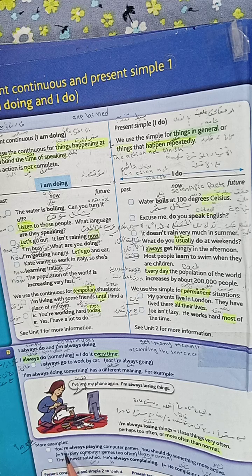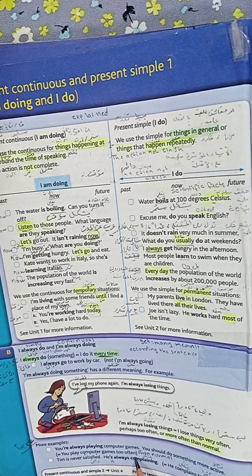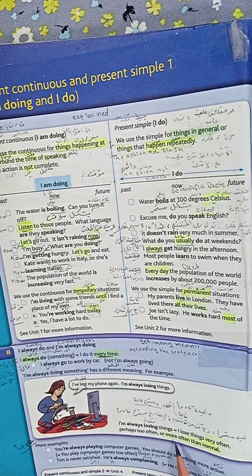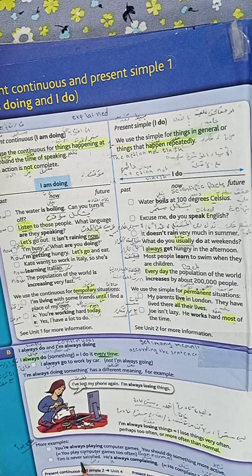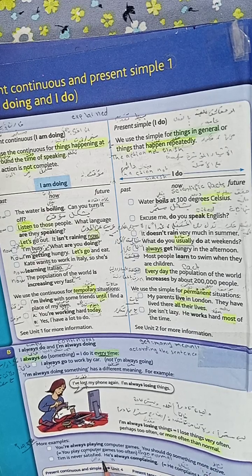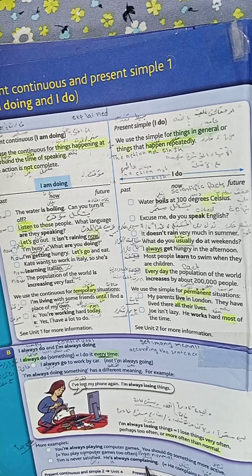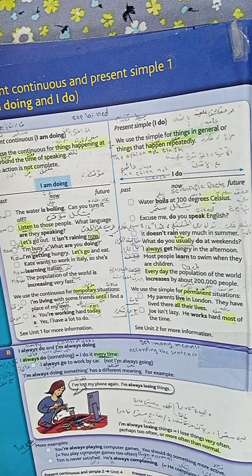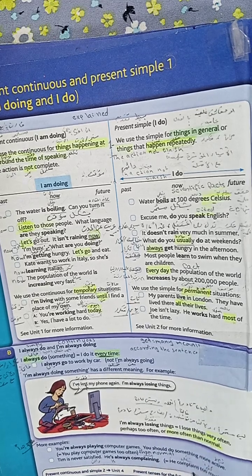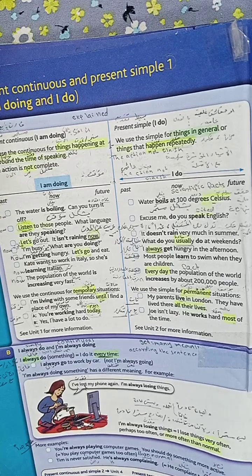More examples: you are always playing computer games. You should do something more active. It means you play computer games too often, more than normal. Tim is never satisfied. He's always complaining. It means he is always complaining, he complains too much, more than normal.